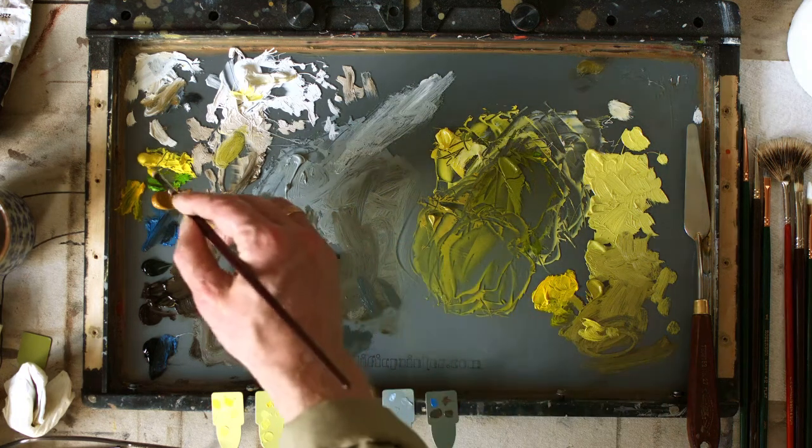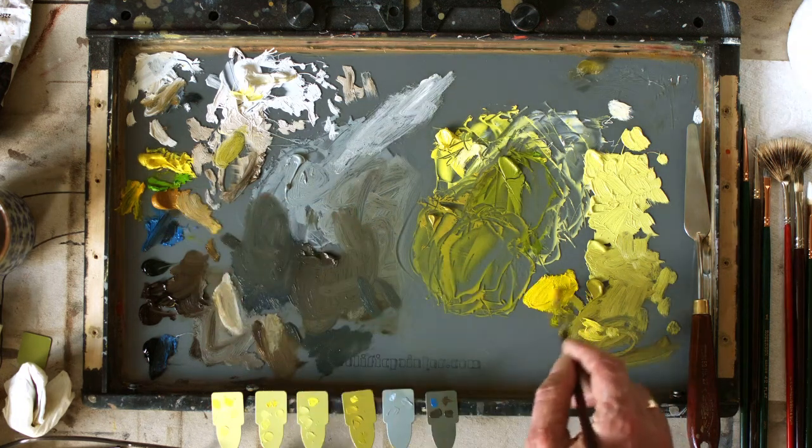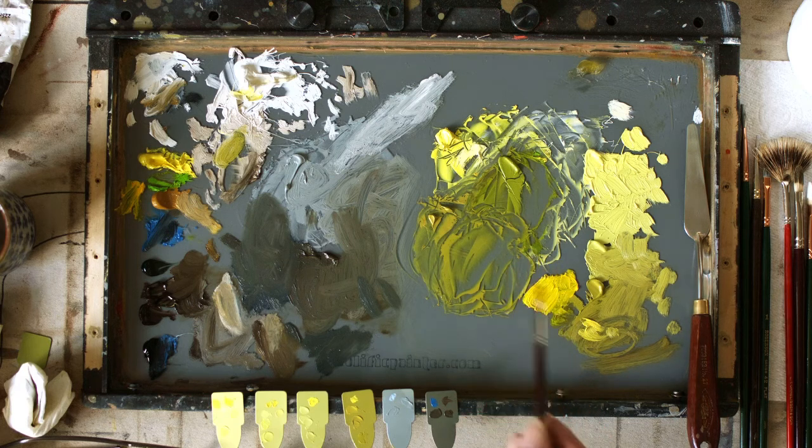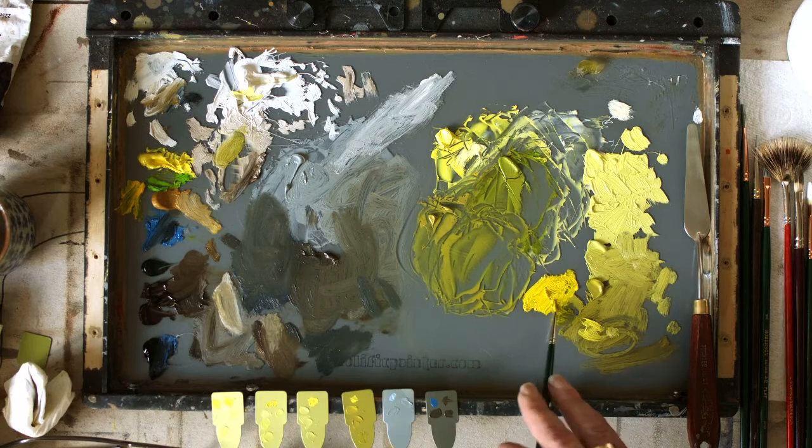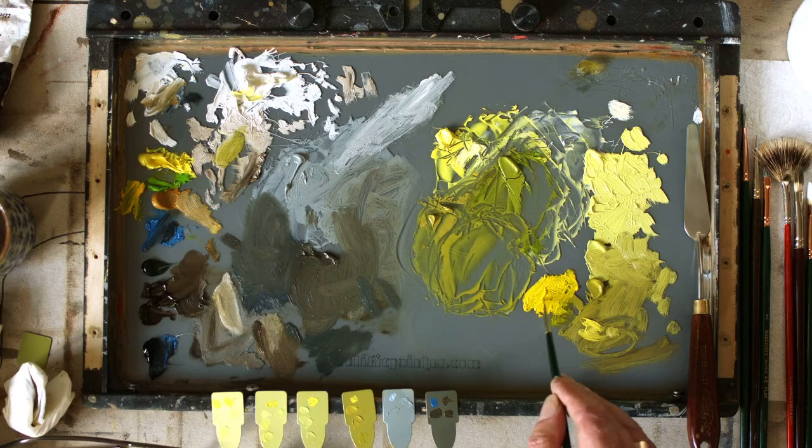I think it's probably not that far, but I'm going to go with some fairly pure, just pure tube colour there. I've taken it a bit back towards green with some lemon yellow.